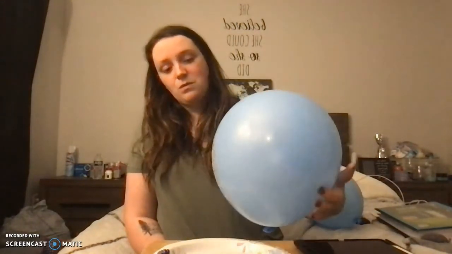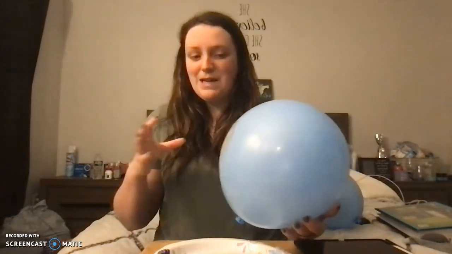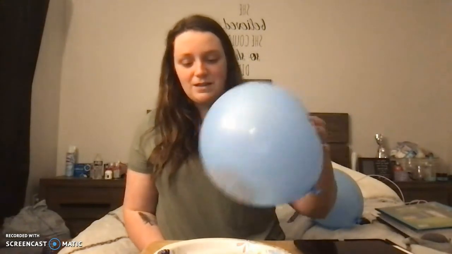Generally, when you rub the balloon against your hair, it causes the electrons to jump to the balloon, making the balloon negatively charged, which allows it to pick up these molecules because the positively charged sides are attracted to the negatively charged balloon.